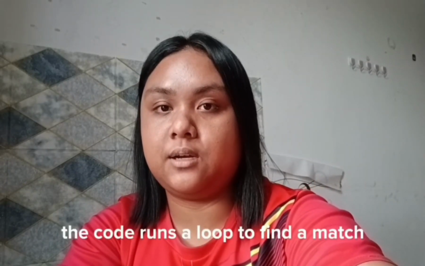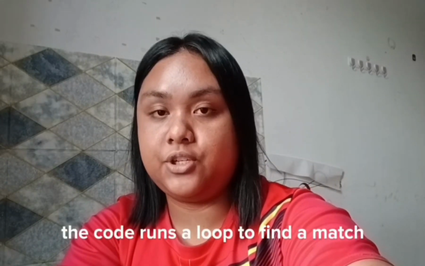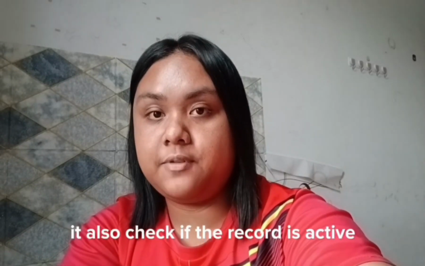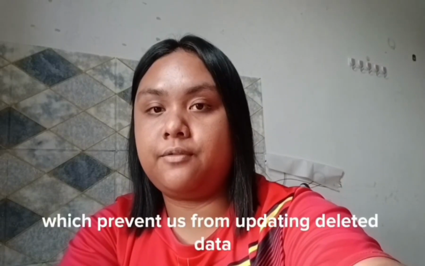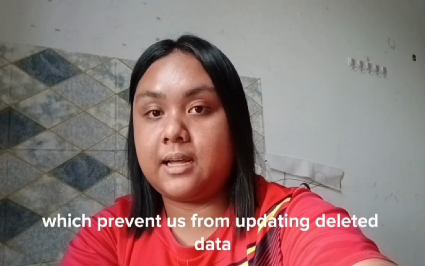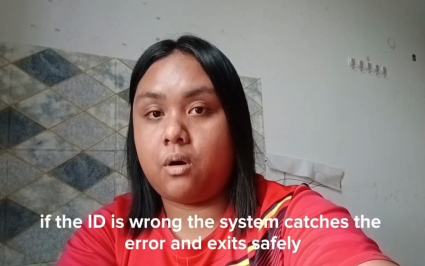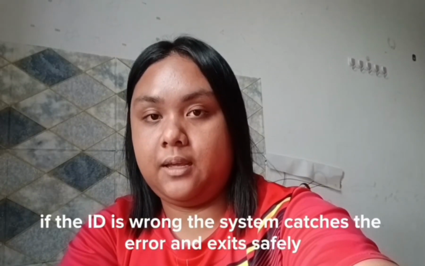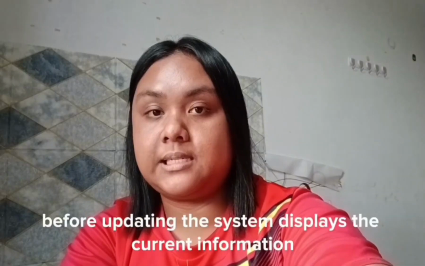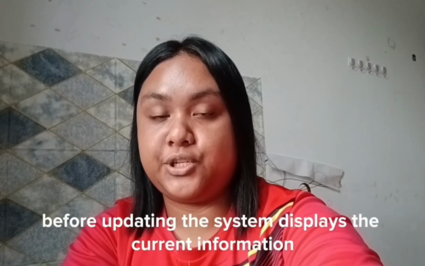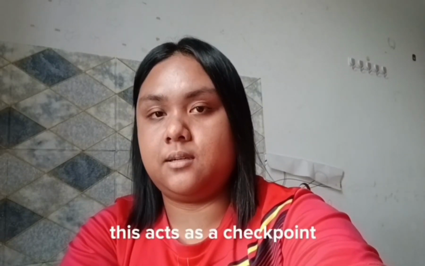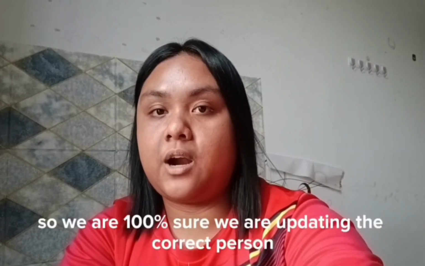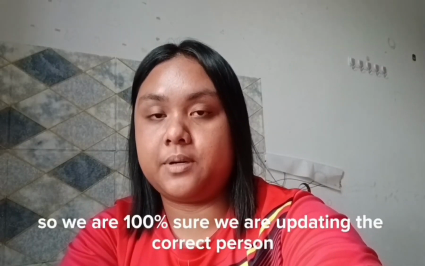The code runs a loop to find a match. It also checks if the record is active, which prevents us from updating deleted data. If the ID is wrong, the system catches the error and exits safely. Before updating, the system displays the current information. This acts as a checkpoint, so we are 100% sure we are updating the correct person.